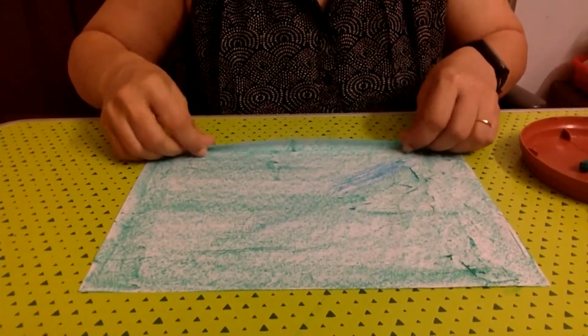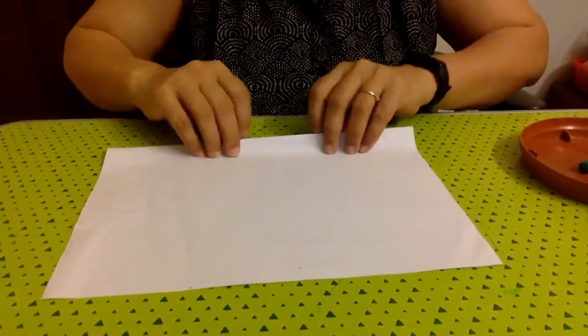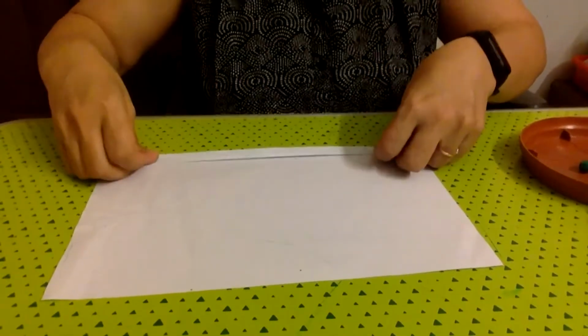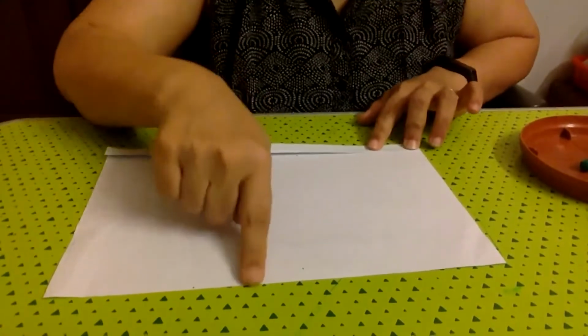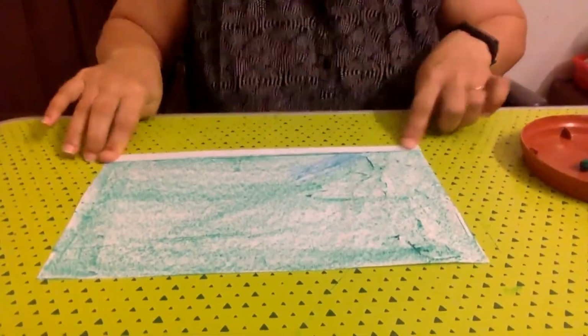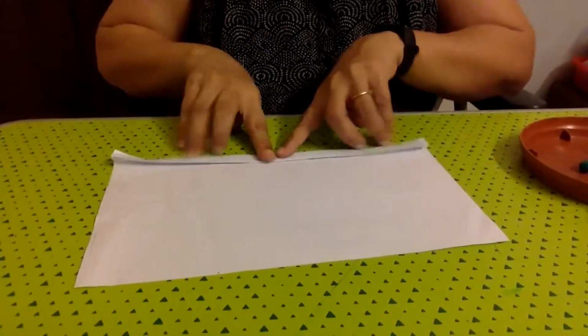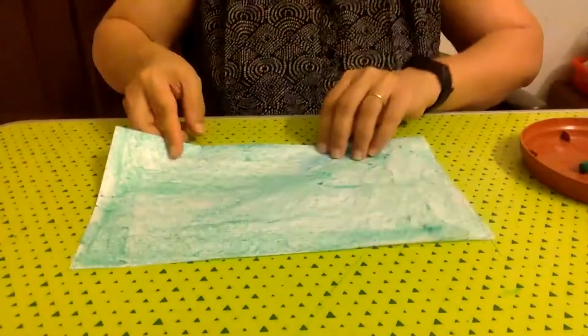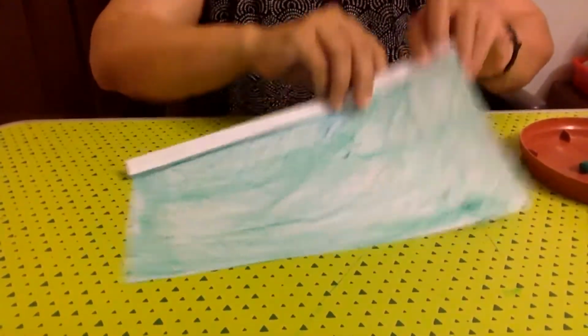So the way we do it is fold a little bit and turn and fold the same amount on the other side. Okay, so this is what we are going to do for the entire paper up to here. So turn and fold. Be careful and press. Turn, fold and press. Turn, fold and press.